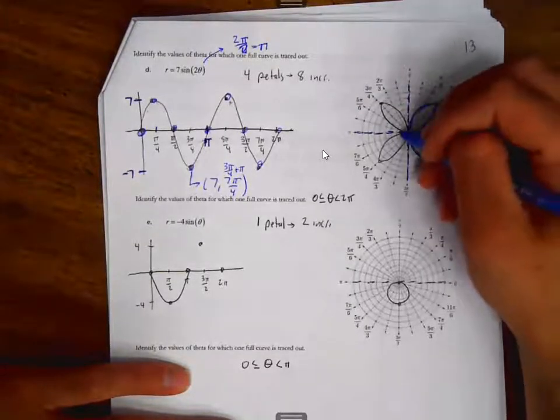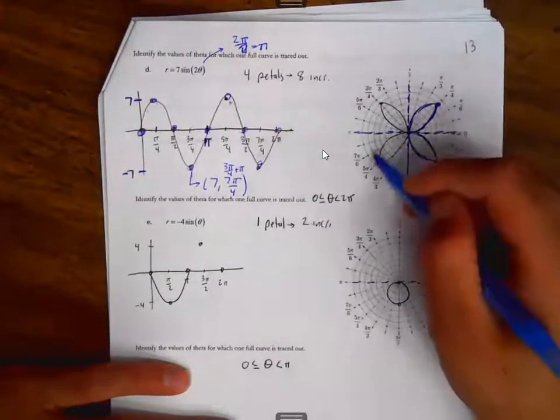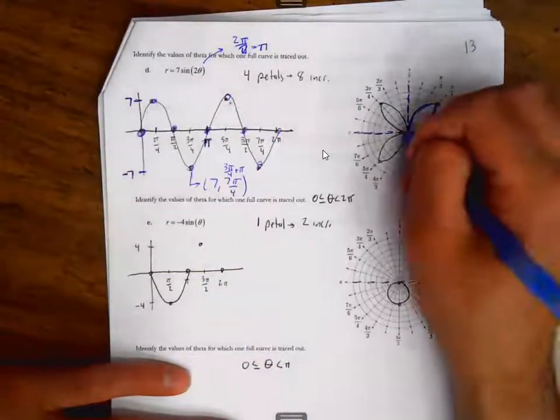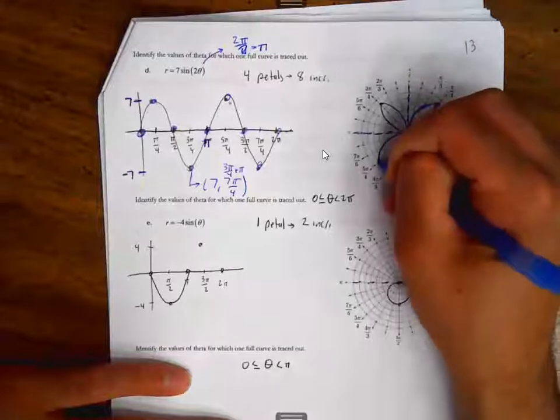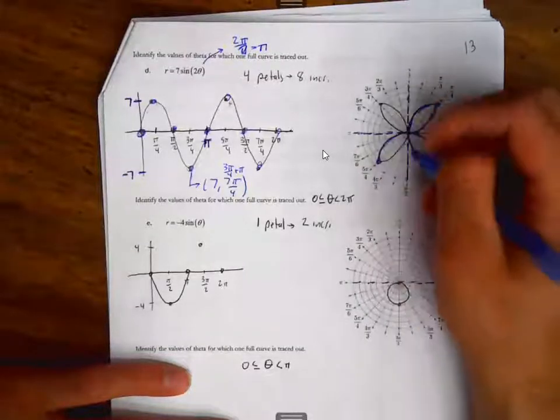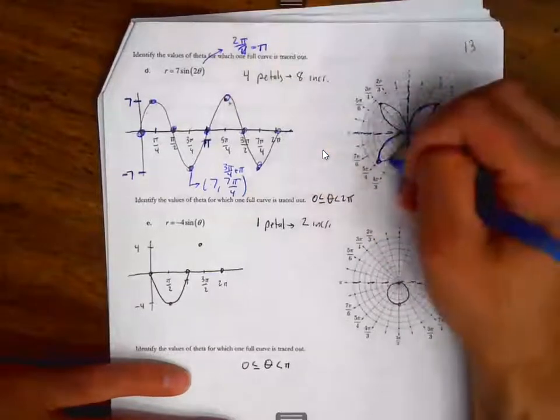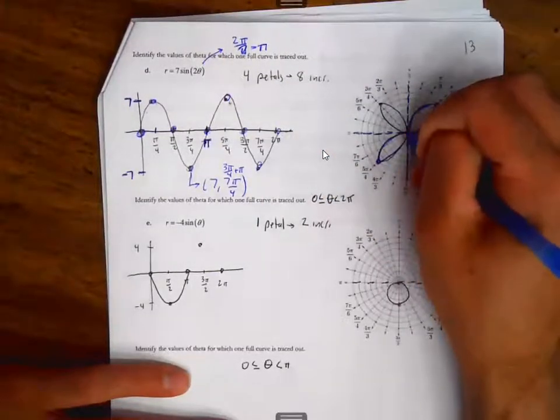And now we're at pi is equal to 0. And then from pi to 5 pi over 4, R is getting bigger. It's getting closer to 7. So from here to here, we're coming out. And then from 5 pi over 4 to 3 pi over 2, it's getting closer to 0. So we come back this way.